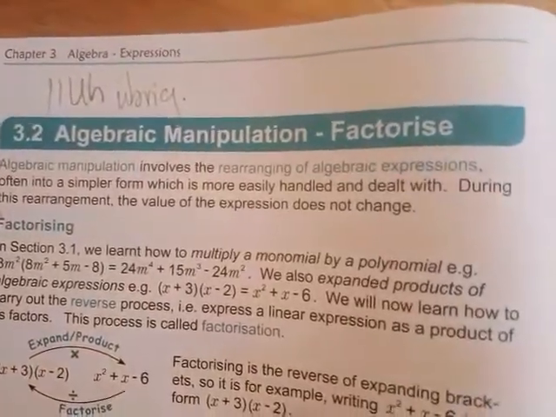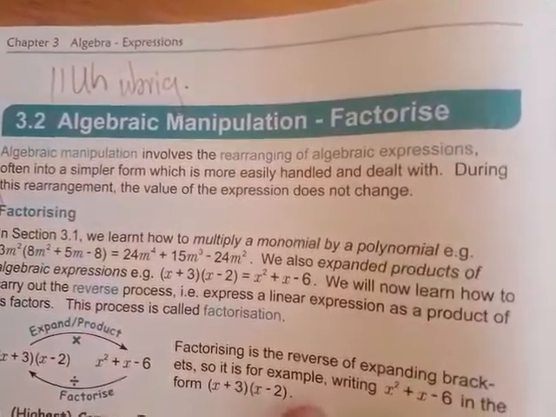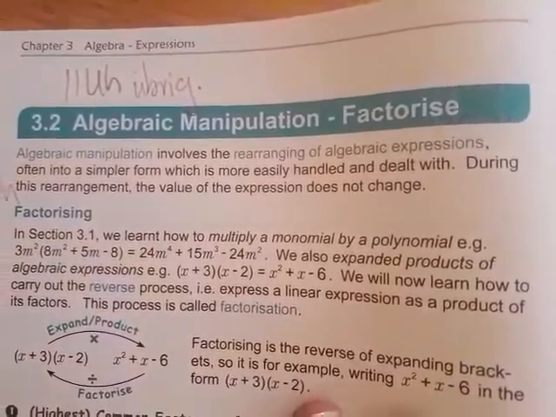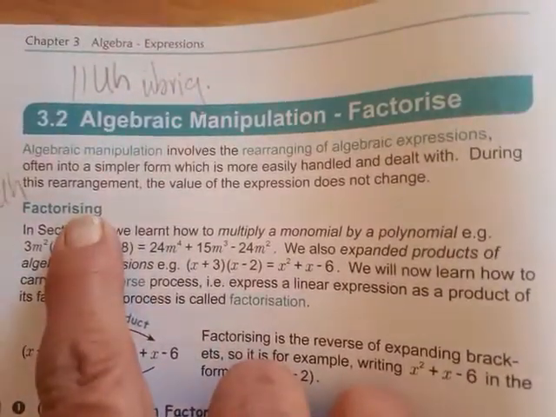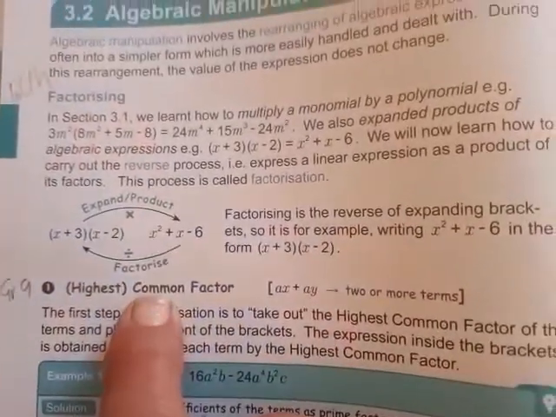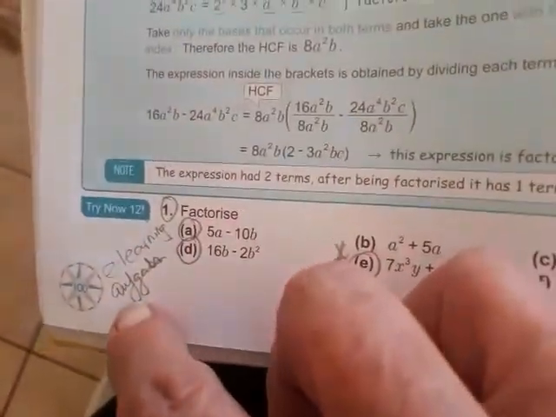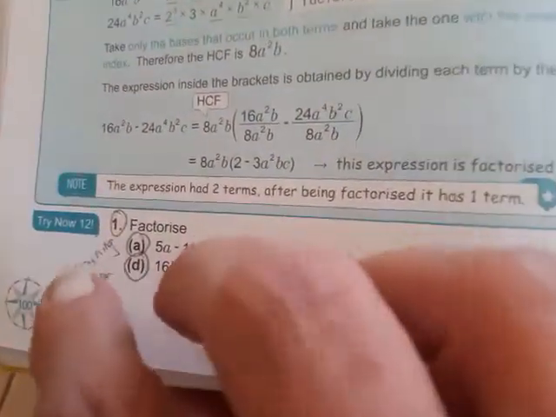Right, grade 10, this is the topic for starting Monday, the 6th of July. It is factorization, and today we're going to do the highest common factor. It starts on page 100 in your textbooks.